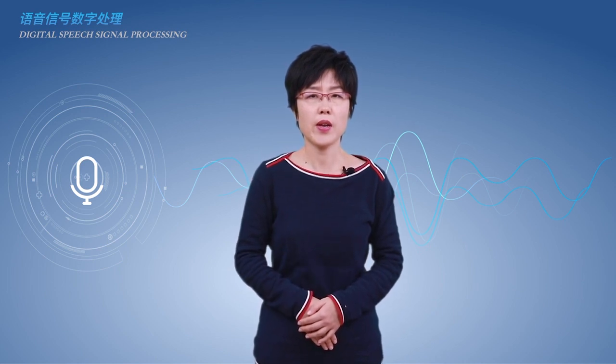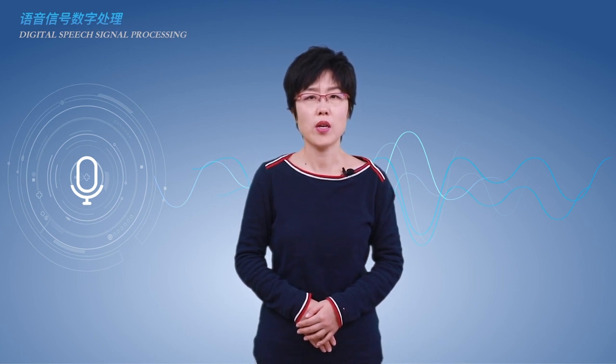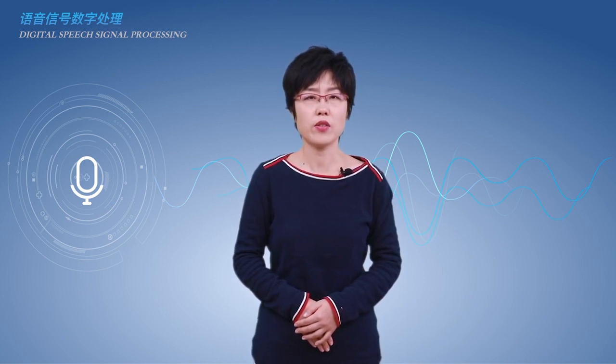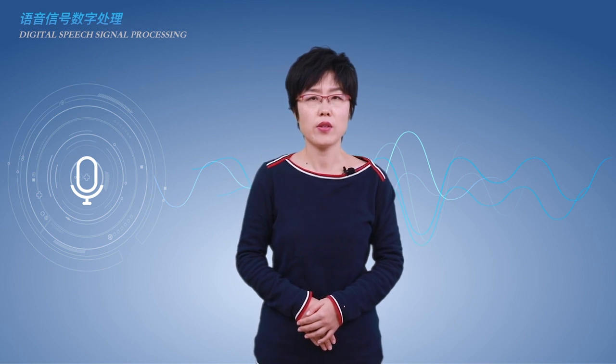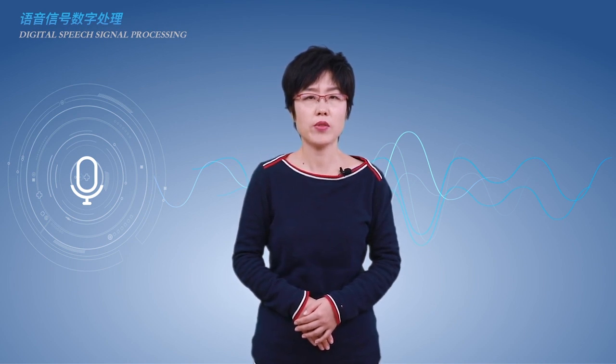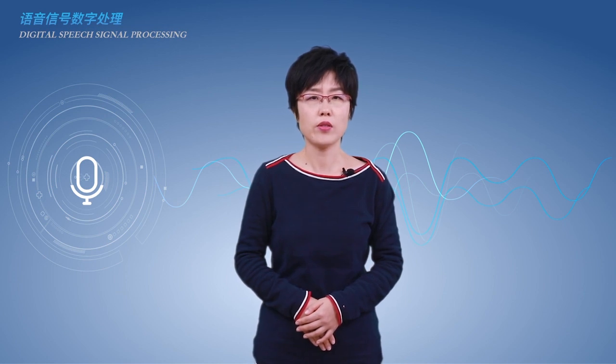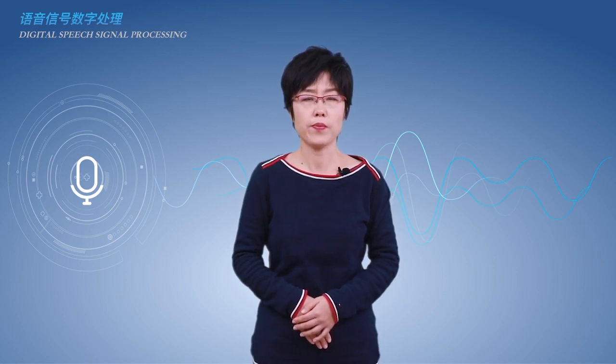HMM can be applied in many fields, where the goal is to recover a data sequence that is not immediately observed, but other data that depend on the sequence are visible.